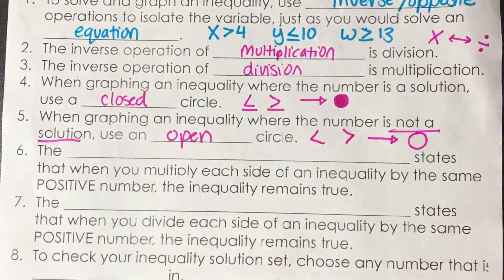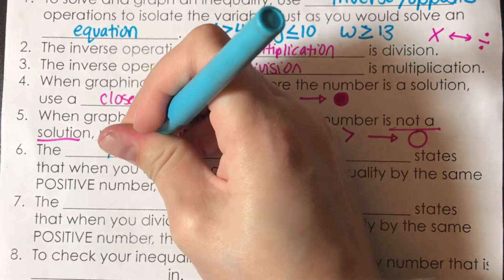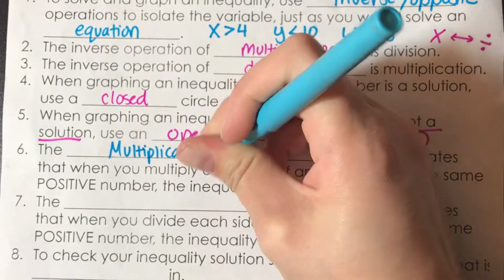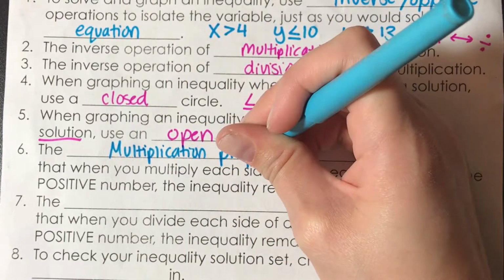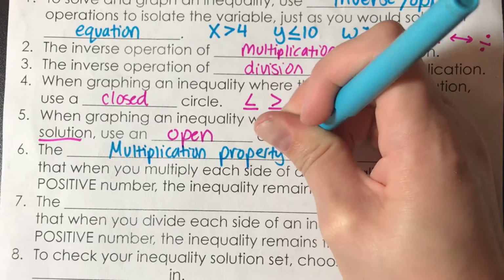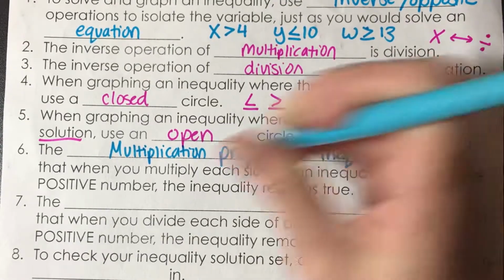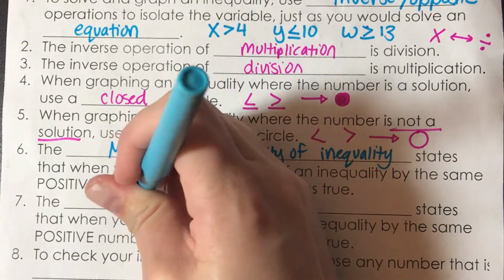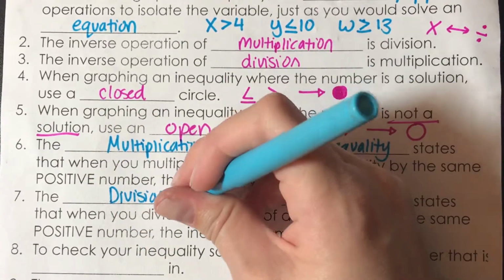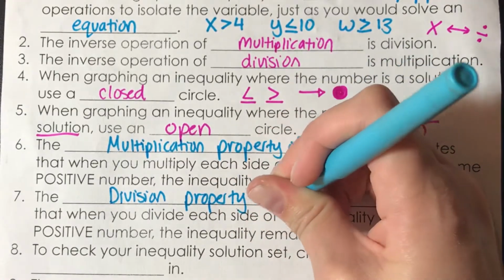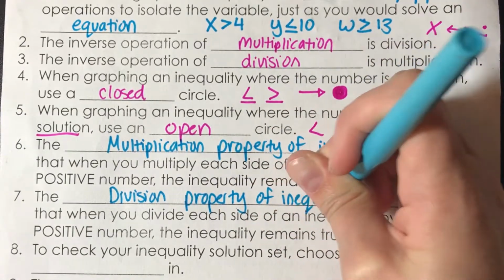Remember, I'm going to use a new color. The multiplication property of inequality and the division property of inequality.